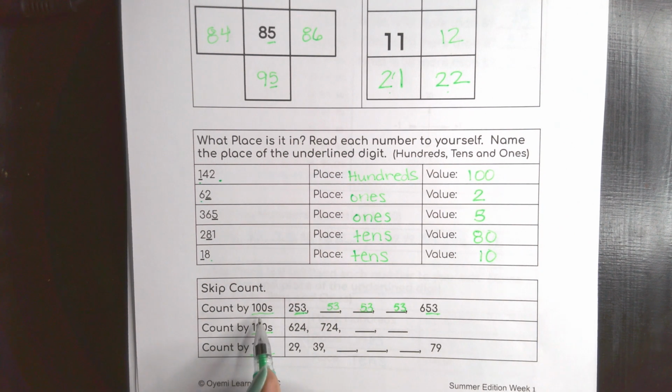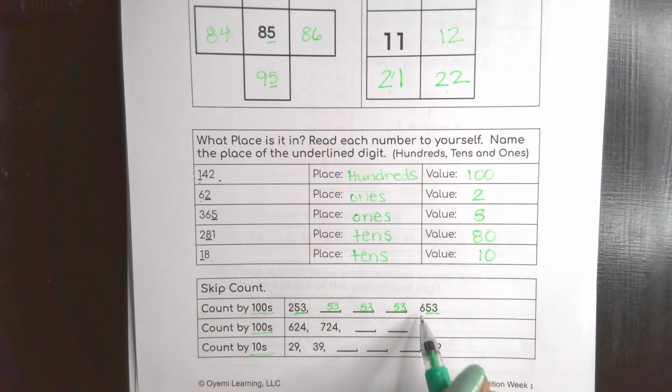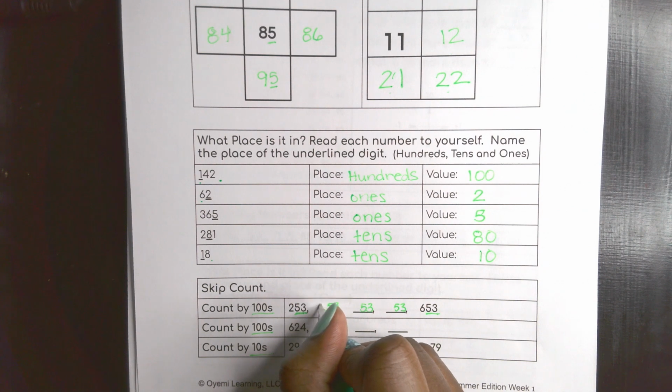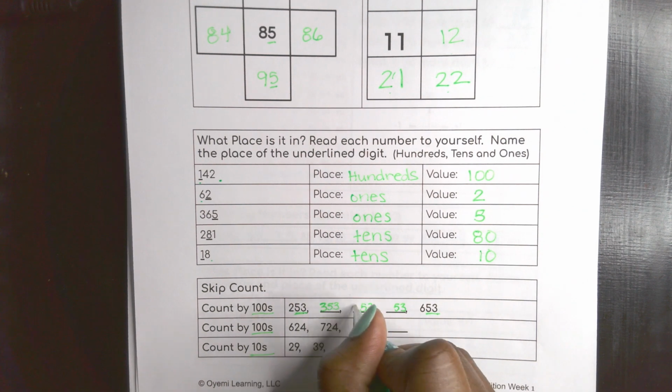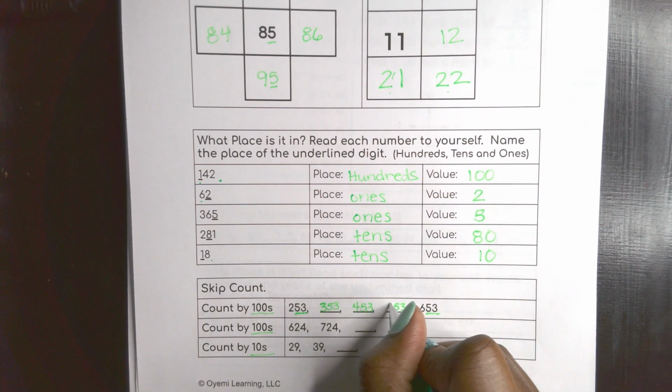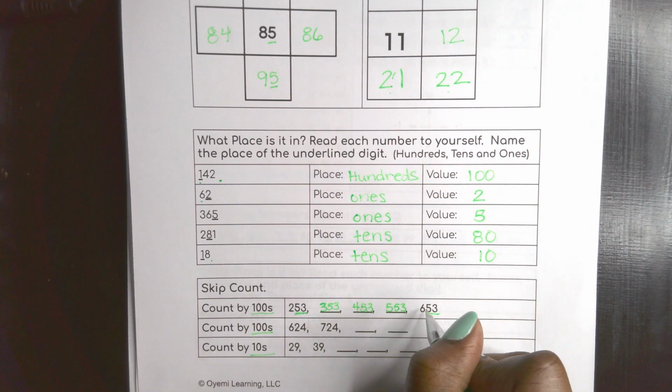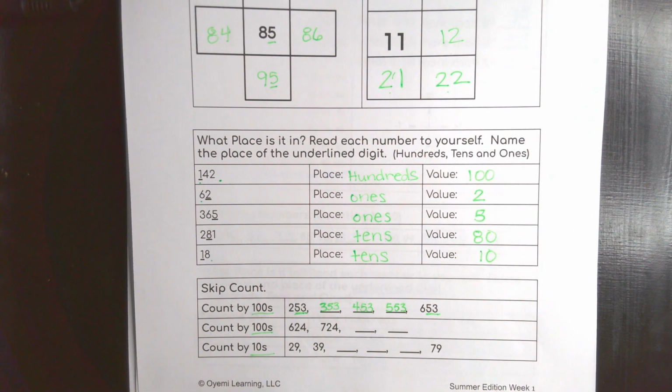Because I'm counting by hundreds, the hundreds place is going to change. Here I have 200 and 600. 200, 300, 400, 500, and there's that 600 that was already there.